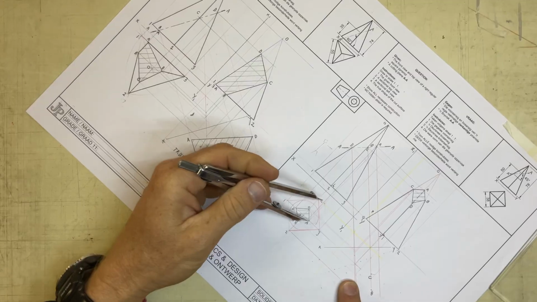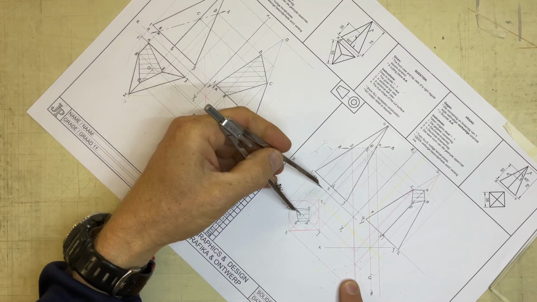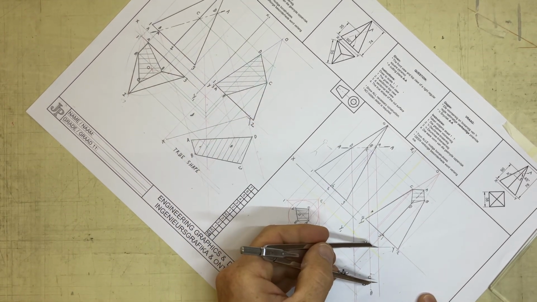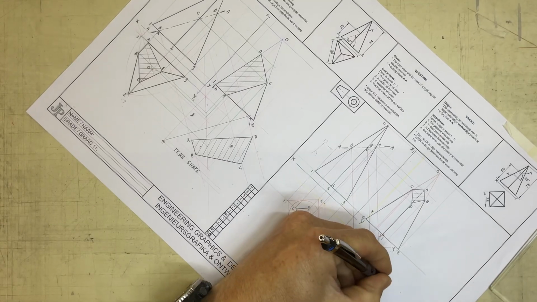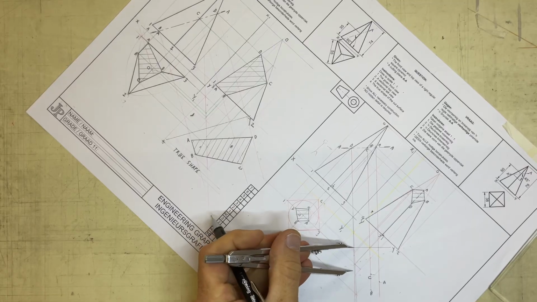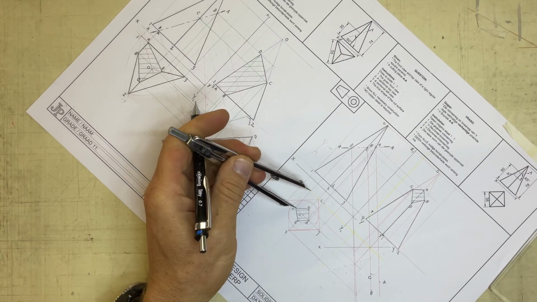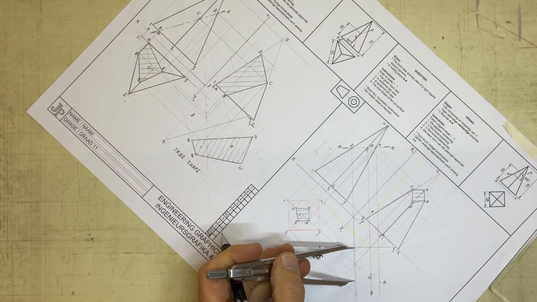Find A, and you'll see that A and D are exactly the same length. Go to A, come down, mark that off as A. Go to D, come down here to the new XY axis. Sorry, let's just get that D over there. D, that distance, coming down, marking that off.